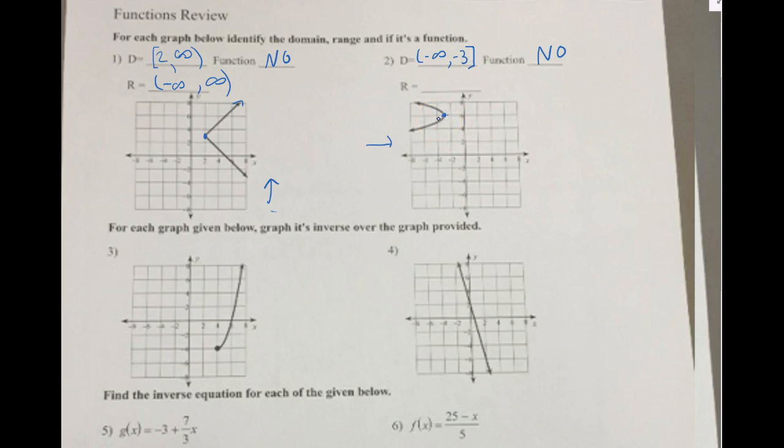Same reasoning as number 1. Range is bottom to top, an arrowhead going up here and an arrowhead going down here. That tells me that it's going to be all real numbers. And with interval notation, that's how you would write it.